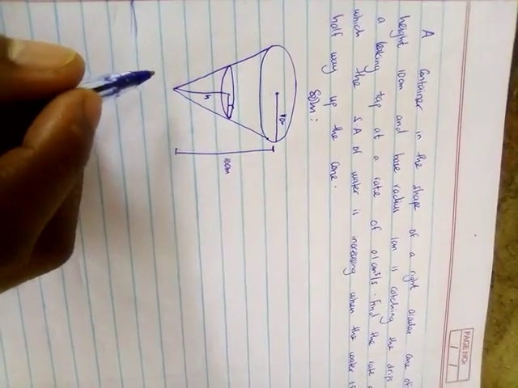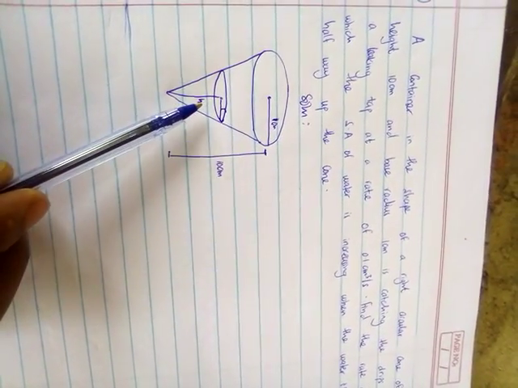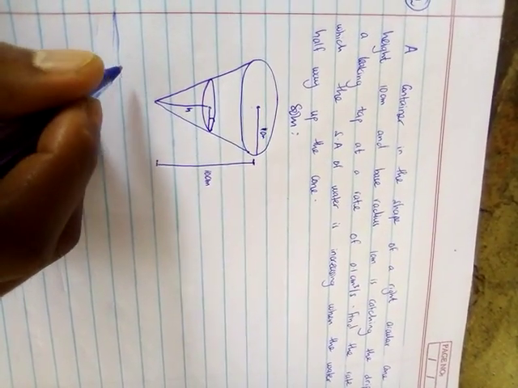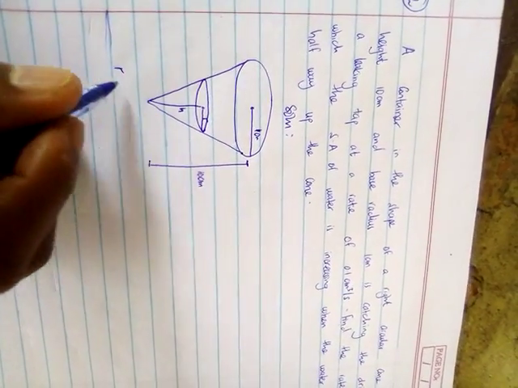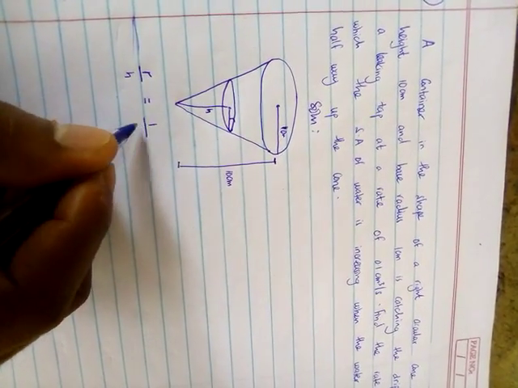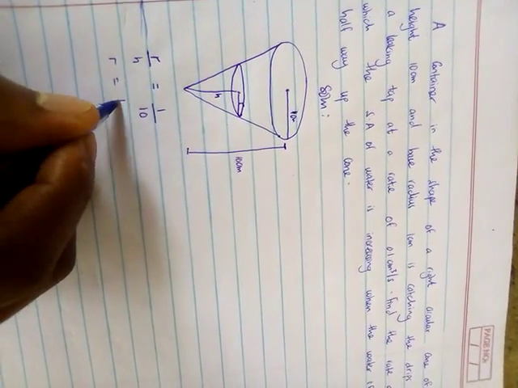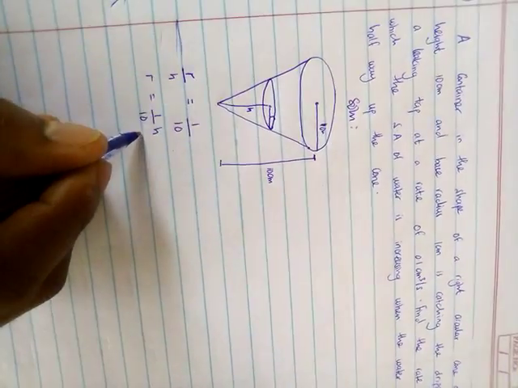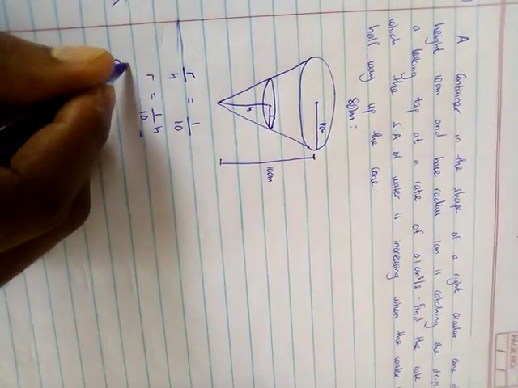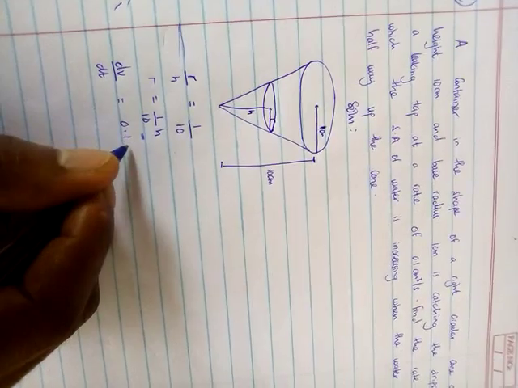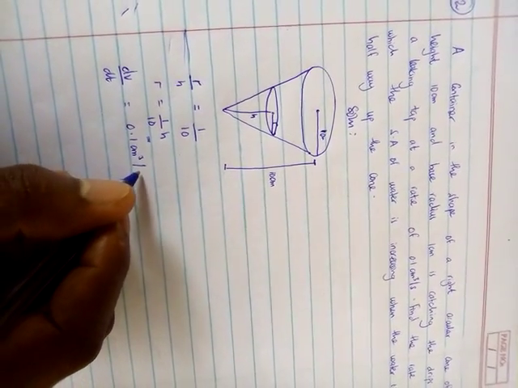This is 1 centimeter, such that as part of our solution, I use similarity to create a relation involving either the height or the radius. By similarity, the radius of the small cone divided by the height of the small cone equals the radius of the big one divided by the height of the big one. In other words, my radius is going to equal 1 out of 10 h, that is r = h/10. I've been given dV/dt, and you can identify dV/dt as 0.1 cubic centimeters per second, the volume, how it is changing with time.